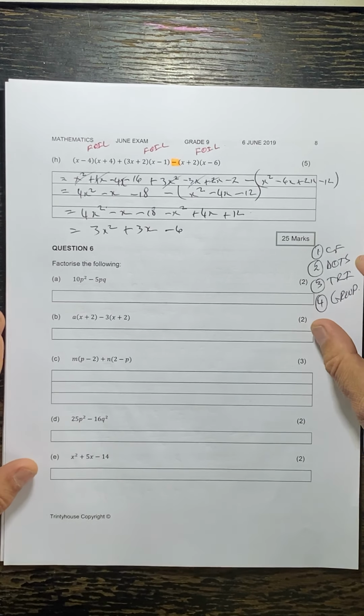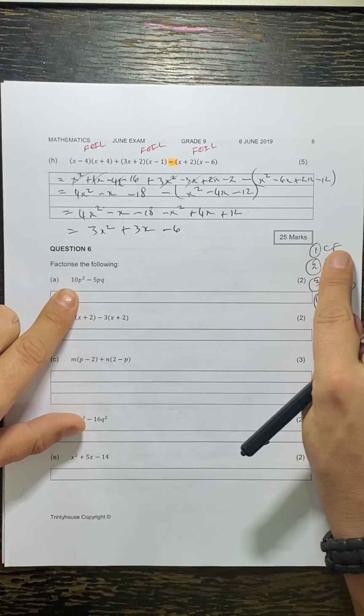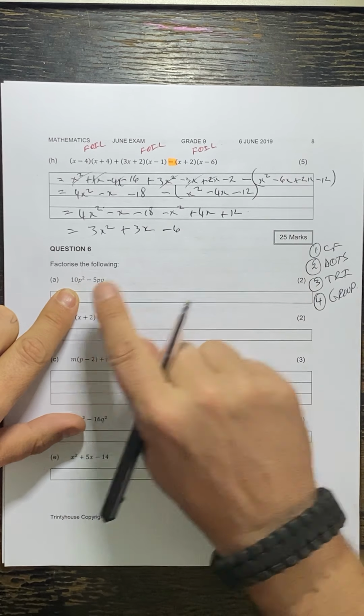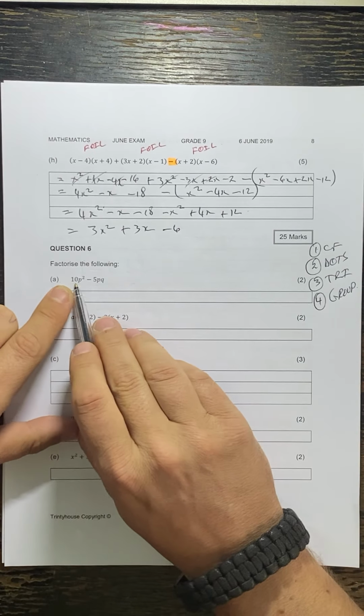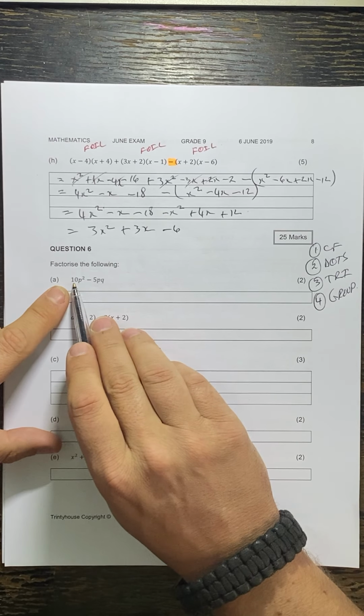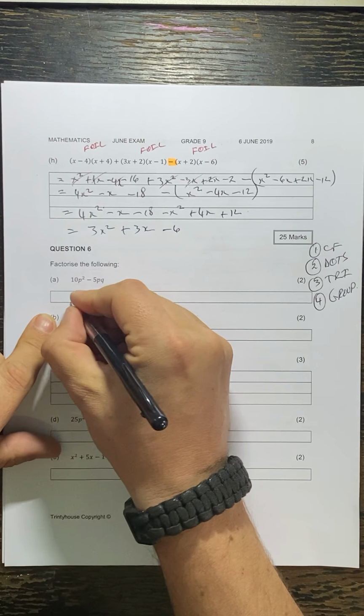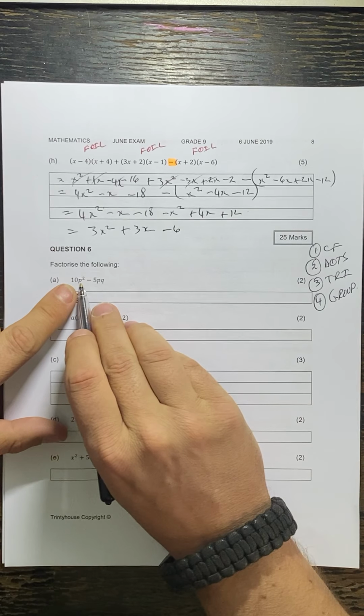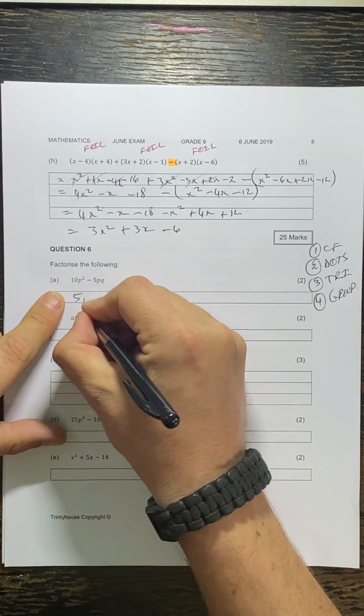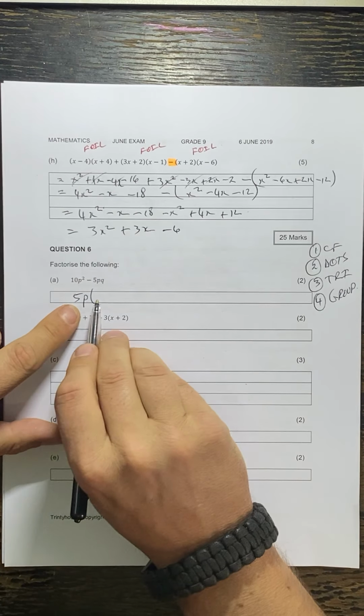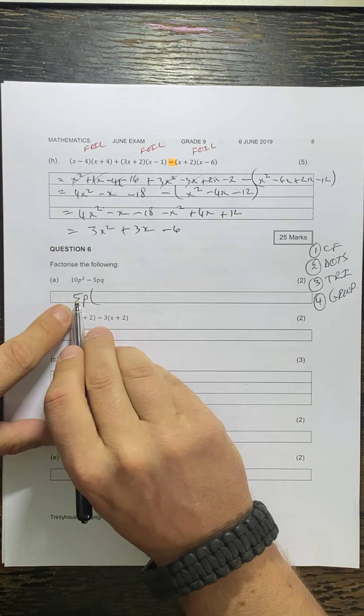All right, so the first one here, if we have a look, first thing is common factor. Do we have a common factor here? Yes, well, 5 can go into 10 and 5, so I can take out the 5. Then we've got a p squared and a p, so I can take out the p. And what are we left with here? 5 times what gives us the 10? It's 2. We've got a p squared, so we need a p minus. We've got a 5p here, so we're just missing the q.